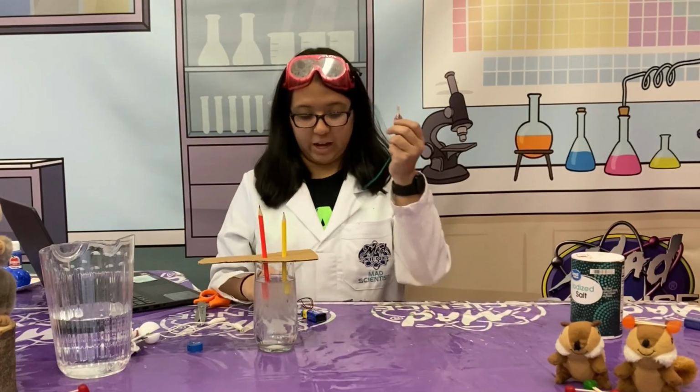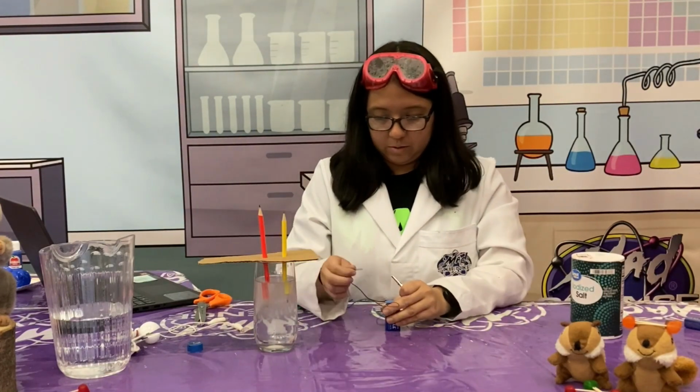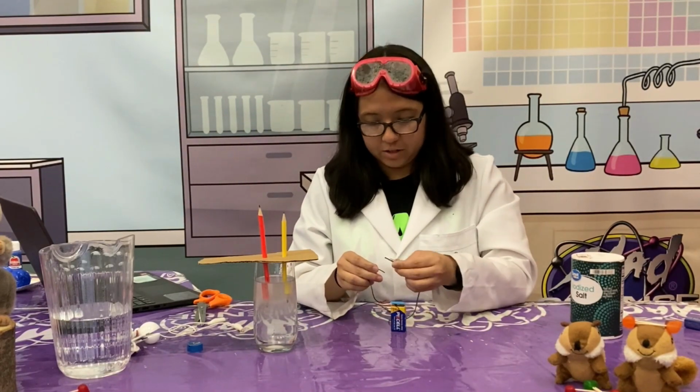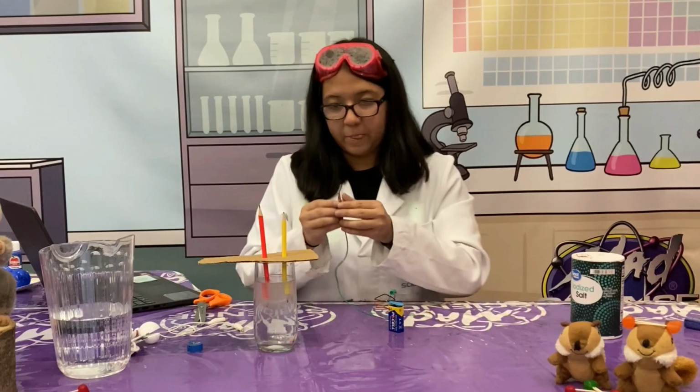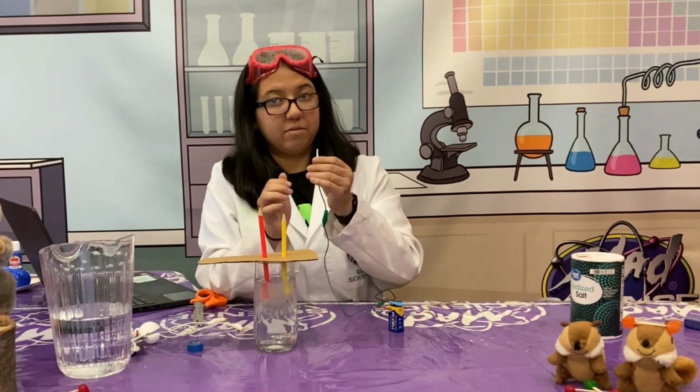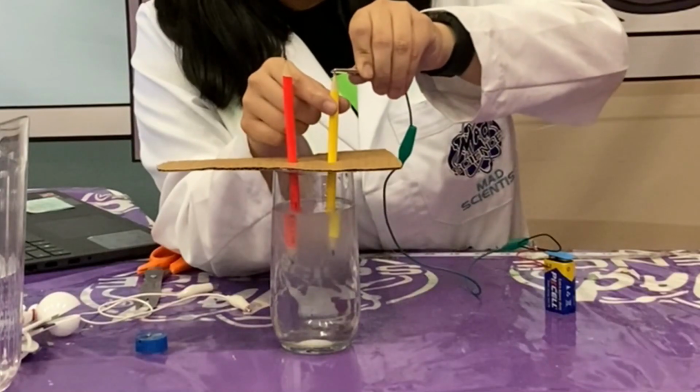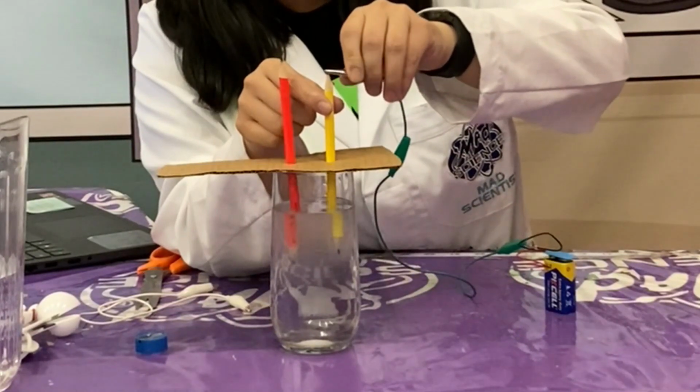Now I'm going to take my first alligator clip, going to take my black wire, going to attach my alligator clip to it. And then I'm going to take the other half of my alligator clip and I'm going to attach it to the graphite.